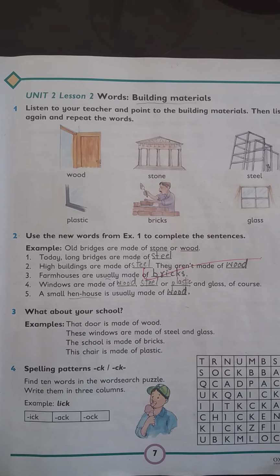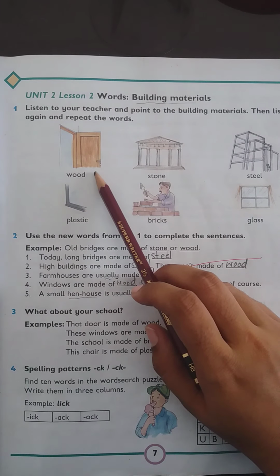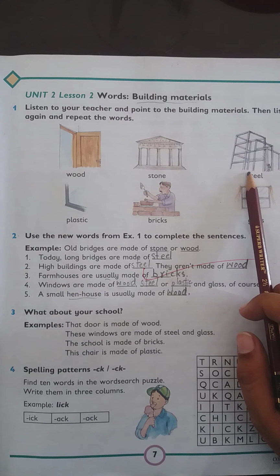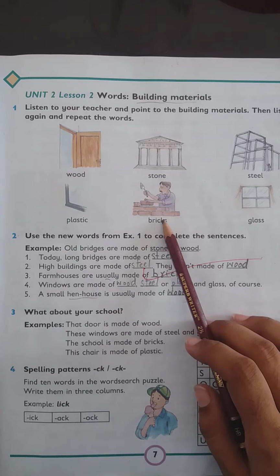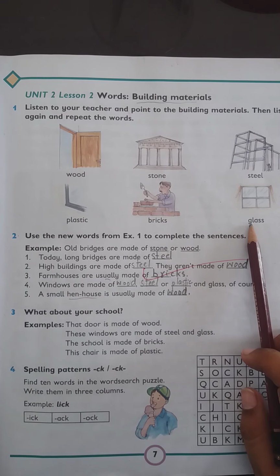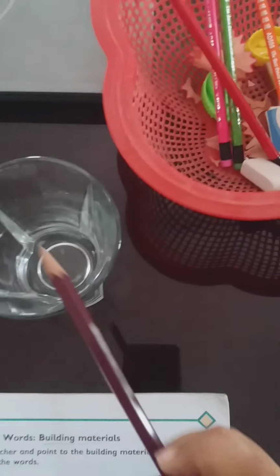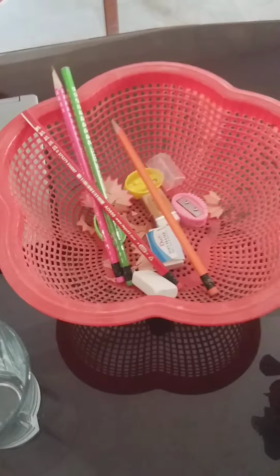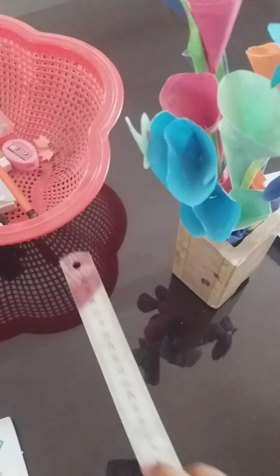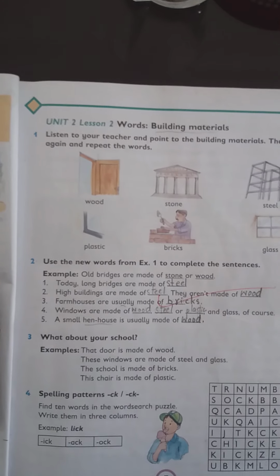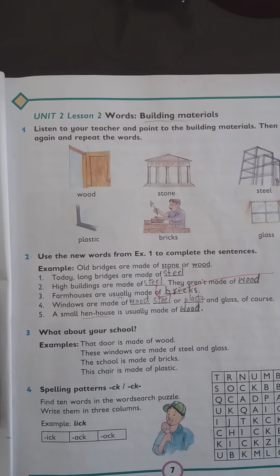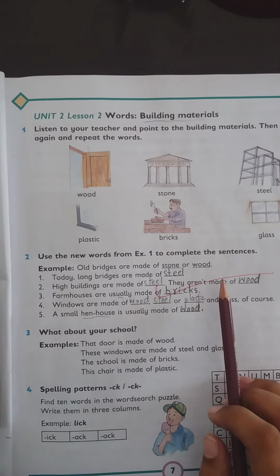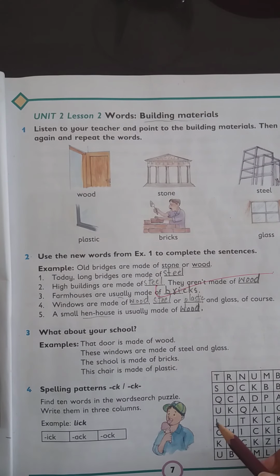Let's come across these words once again. Wood, stone, steel, plastic, bricks and glass. Okay, so guess here now. Glass, plastic, wood, stone, steel and the bricks that you have seen before. Okay students, I will wind up my video now. You all are instructed to fill in these blanks on your book page number 7.